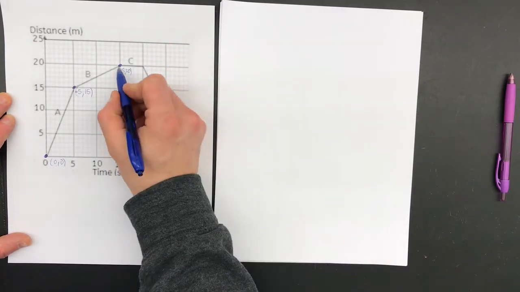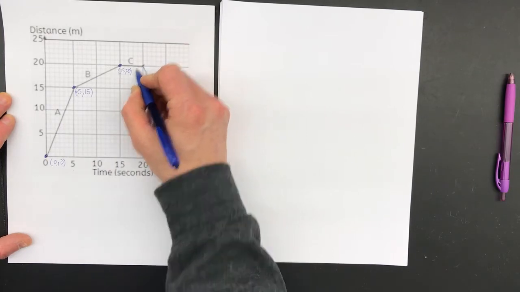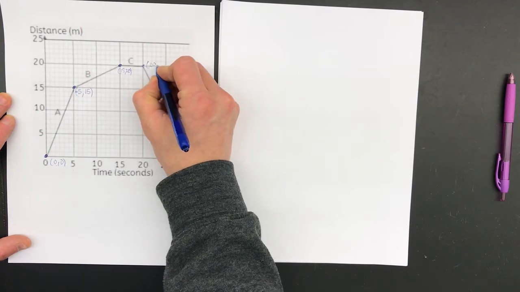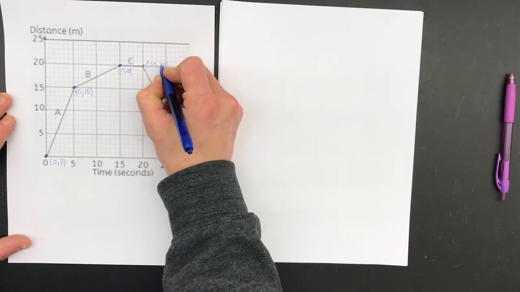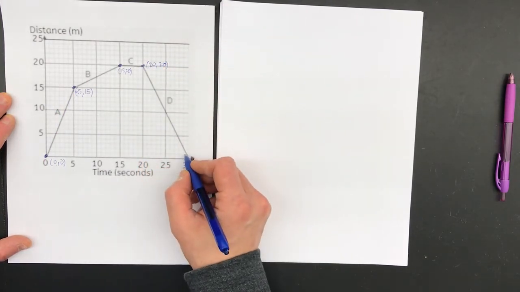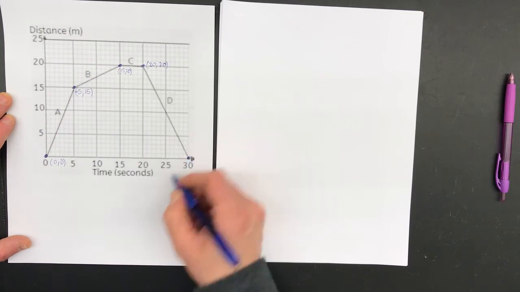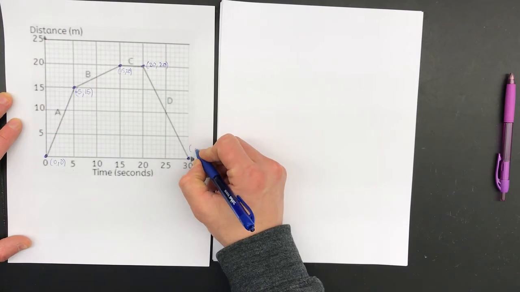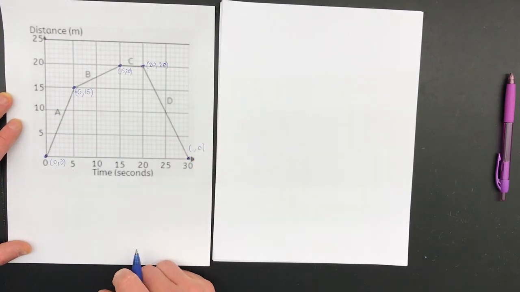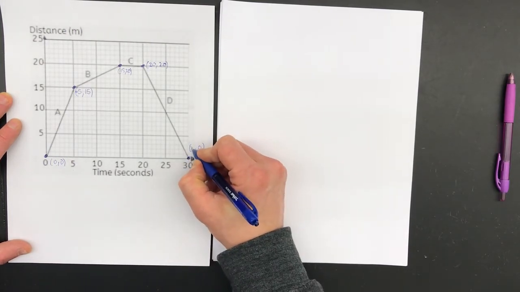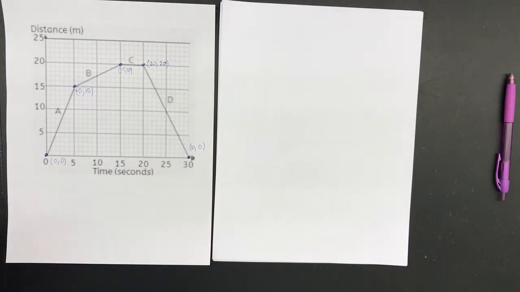All right. At the end of letter C, it's 5 seconds later in time, 15 to 20. So now the x is 20, but the y is still 20. And at the end of segment D, right here, we're back down to a distance of 0. That's the y, though. Remember, it's x, then y. What x are we at here? Well, we could estimate that we're at about 30. Some of these problems will require some estimation. That's okay.